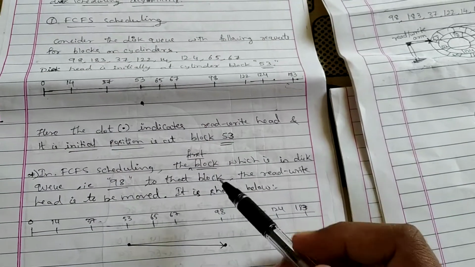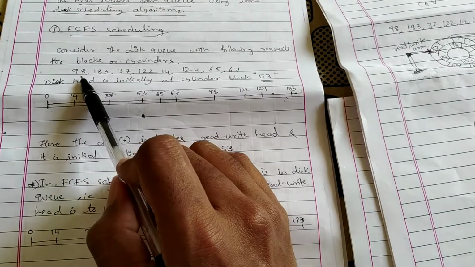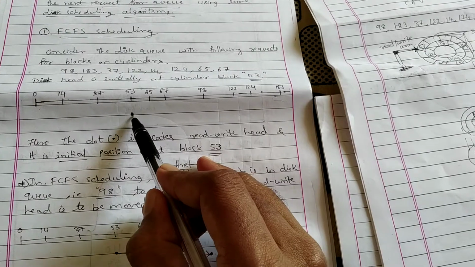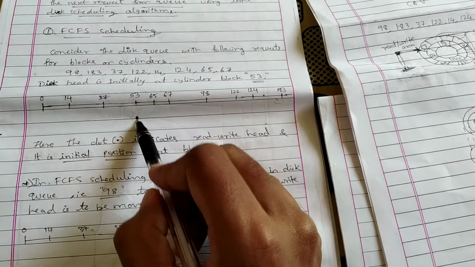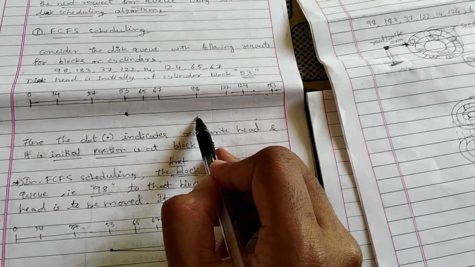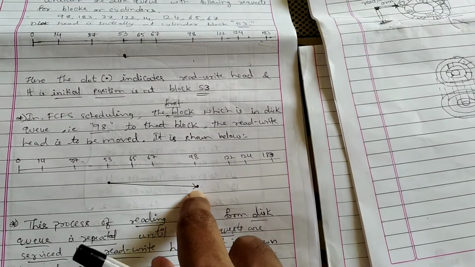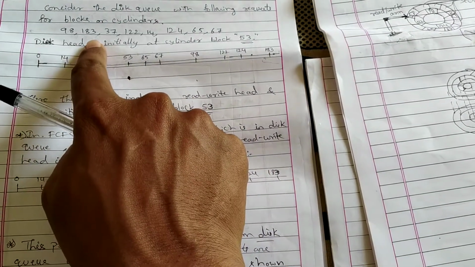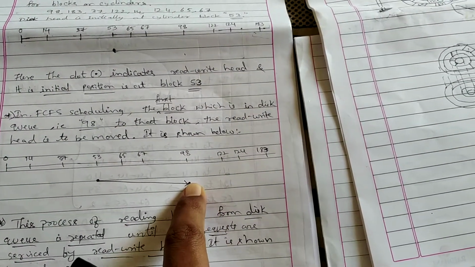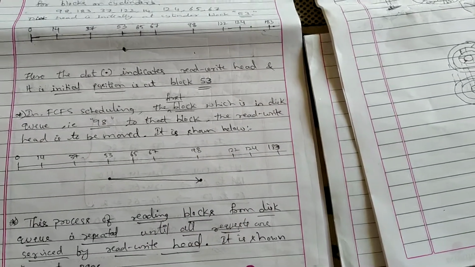Next, how it works: it will check the request queue for the first block, here it is 98, correct. So you move the read write pointer from location 53 to location 98, because it is the first block, which you can see in this diagram. The next block in your queue is 183, so from 98 you move the pointer to 183.